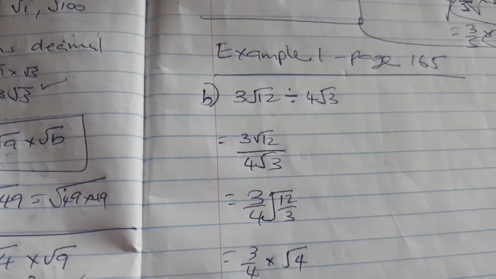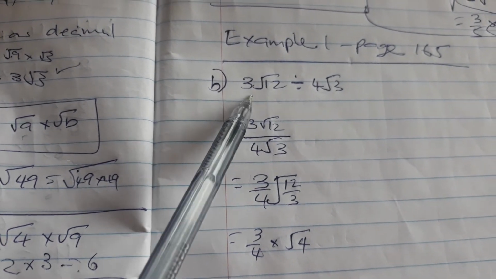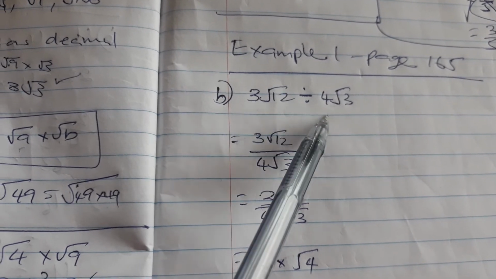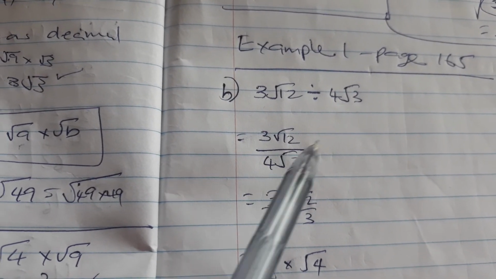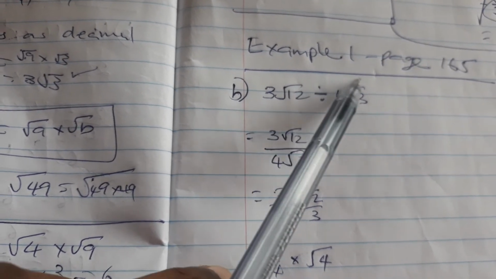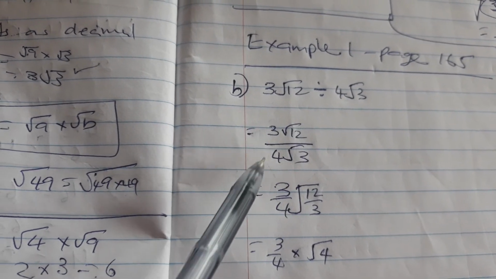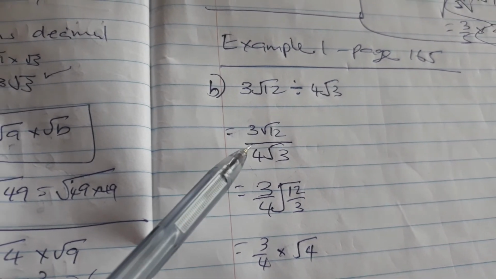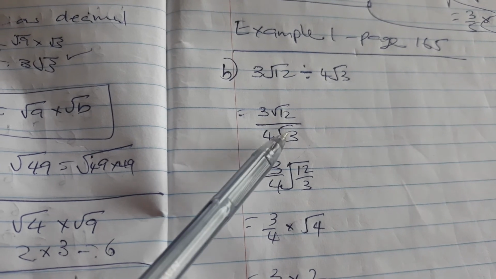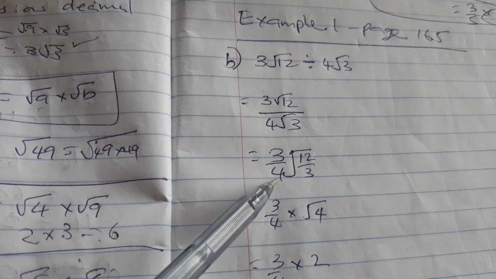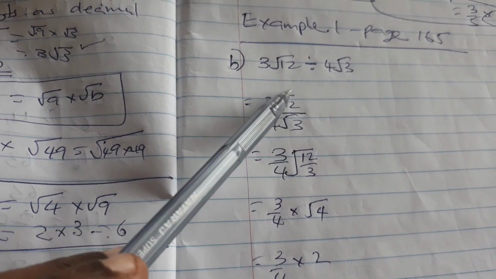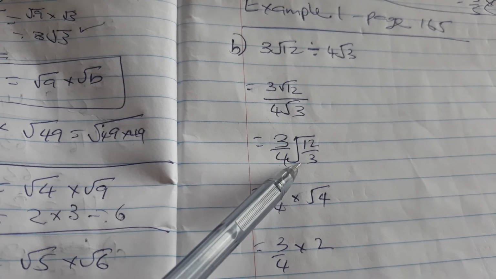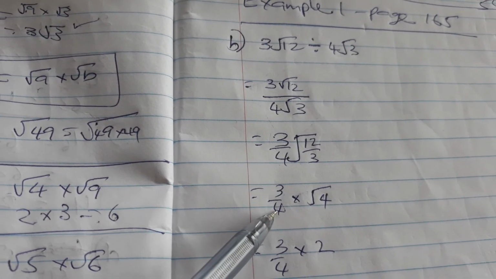Now we are going to look at part B of the same question. 3 root 12 divided by 4 root 3. I'm just rewriting that as a fraction. So 3 root 12 divided by 4 root 3. 3 upon 4 is separated. Can you see this one has been combined like that? Right? So 3 upon 4.